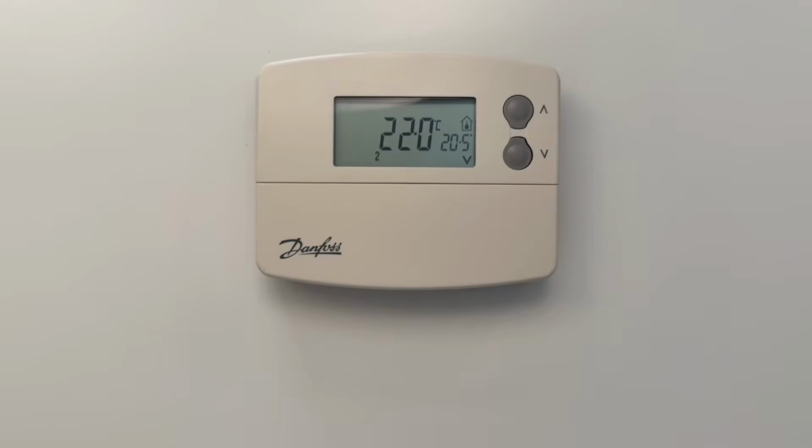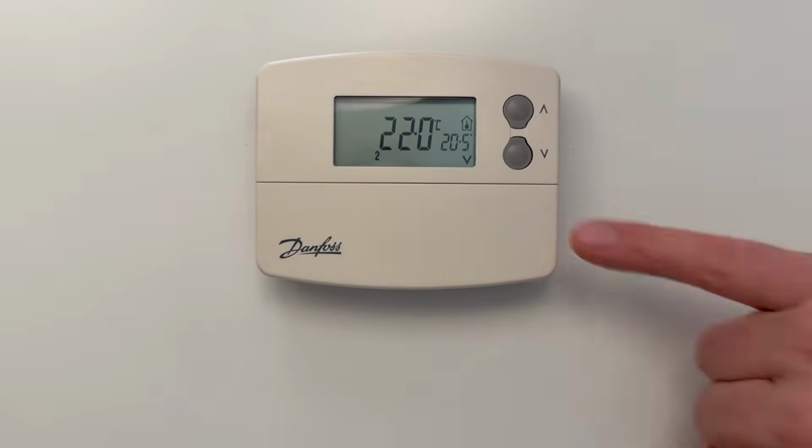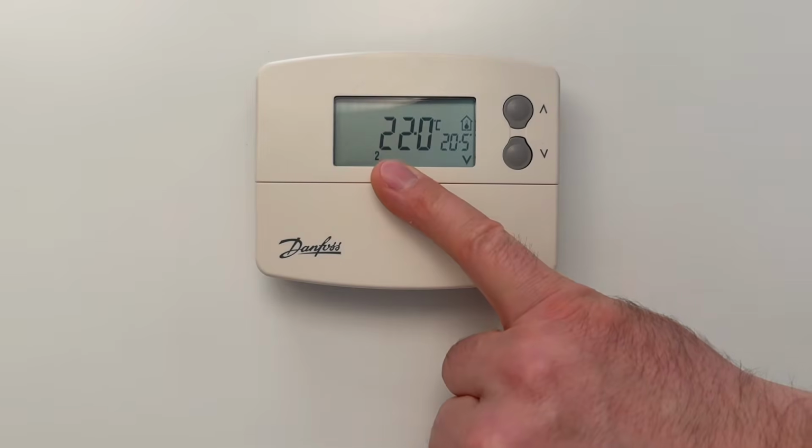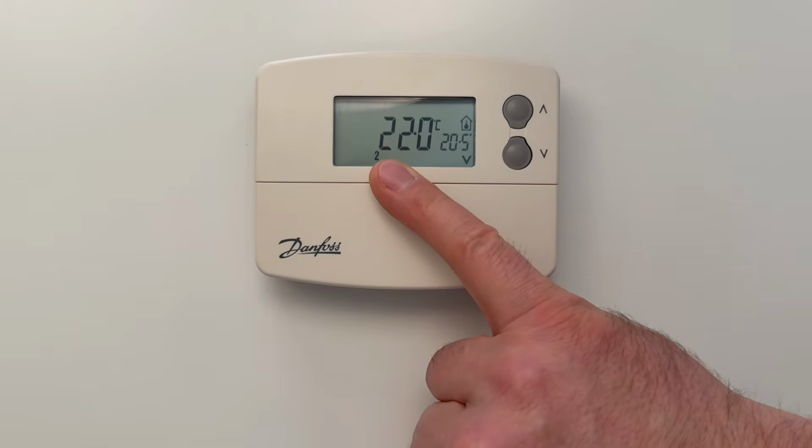Hey, this is an older generation Danfoss TP5001 room thermostat, and I will show you some basic functionalities you should know to operate this thermostat. Okay, what I see here is my target, my set temperature, and 22 shows 22 degrees, which is my room temperature.